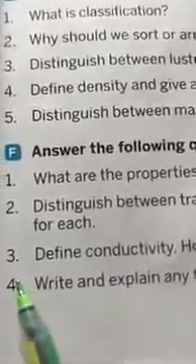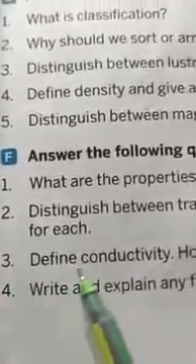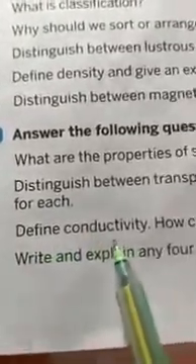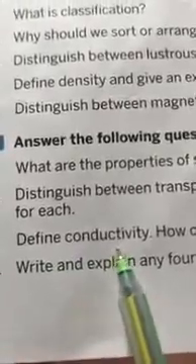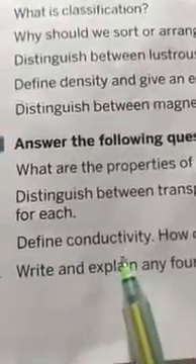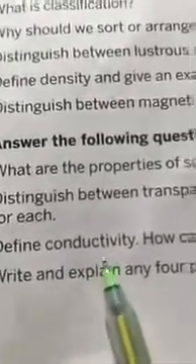Now dear student, come to the question number 3. Sorry. Define conductivity. How can materials be classified based on their conductivity? Now, what is the conductivity? Dear student, the property of materials to allow heat or electricity to pass through it is known as what? Conductivity. Dear students, how can material be classified based on their conductivity?